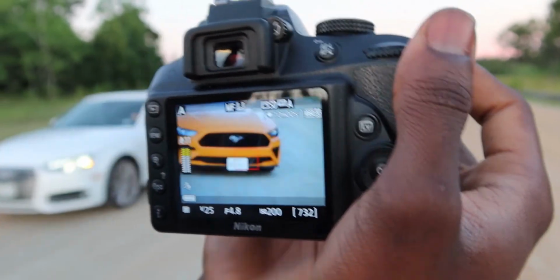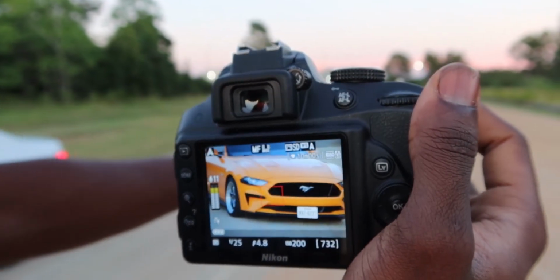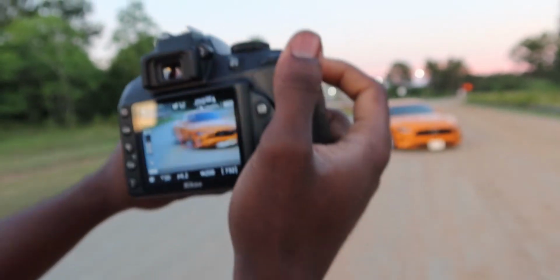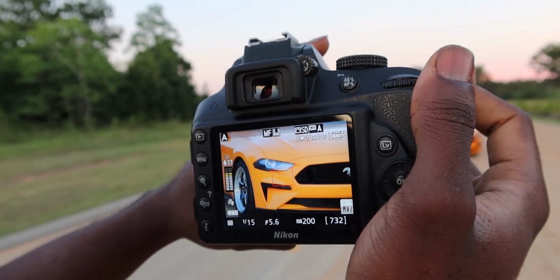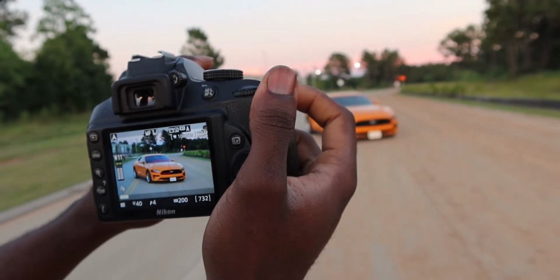So right now, this is my focus point that I have set. This is my focus point that I have set. And now I'm good to go take the picture.